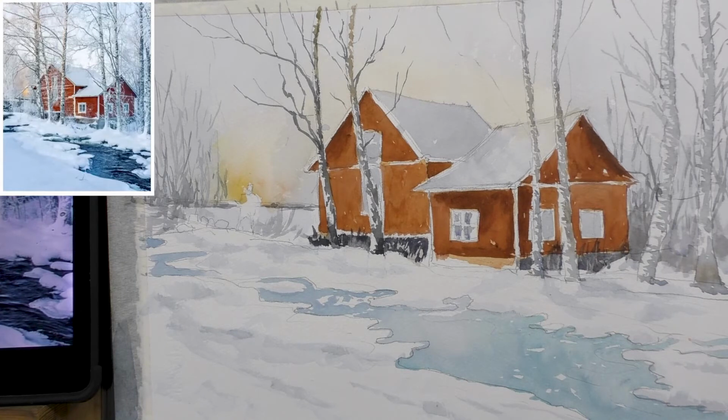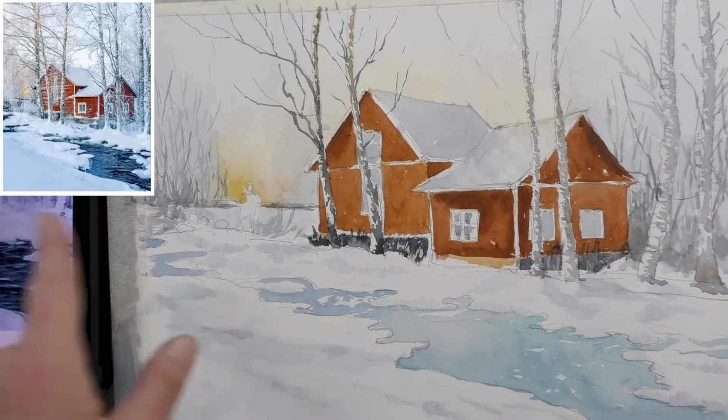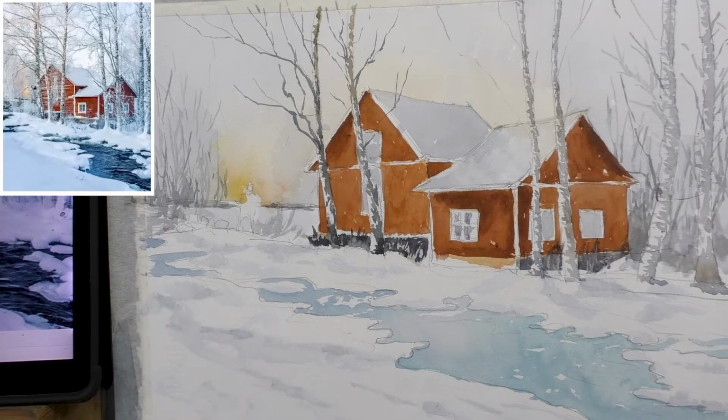If you have indigo, indigo is also a good color for this area, for the darks. It's really a deep blue, the indigo. I think jeans you can make with indigo. Jeans pants. Denim.